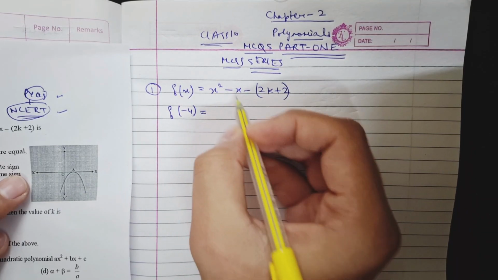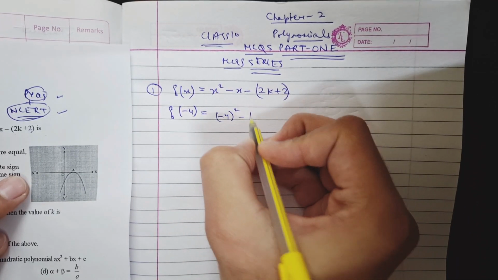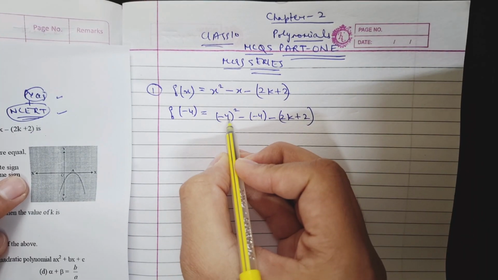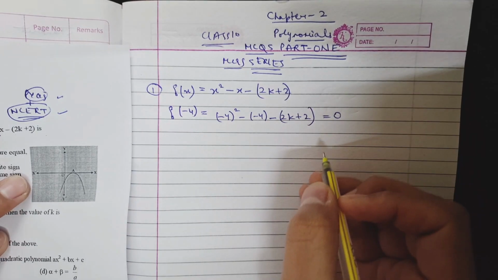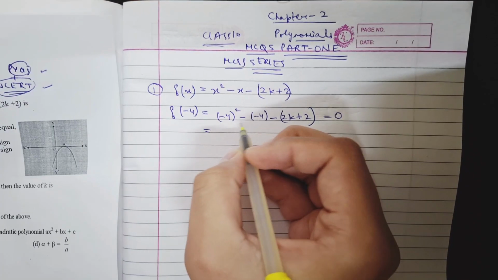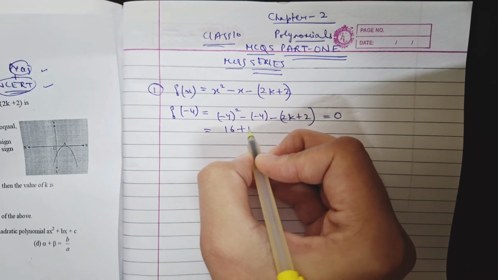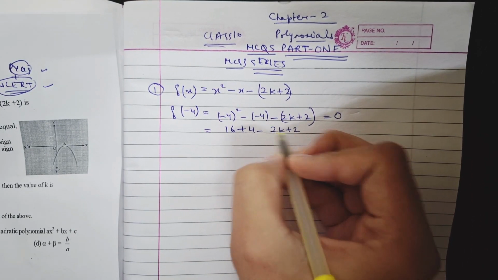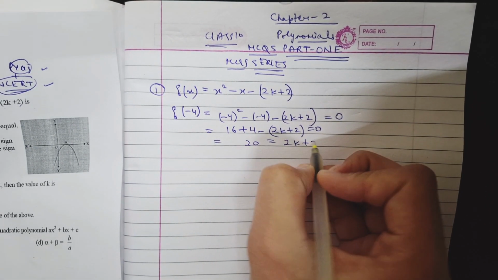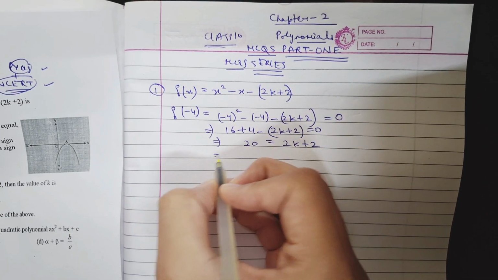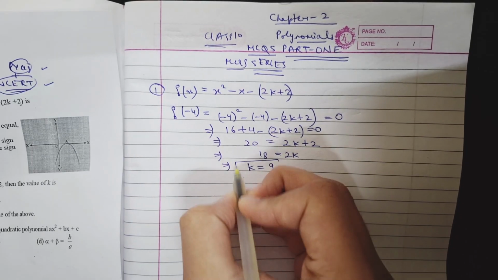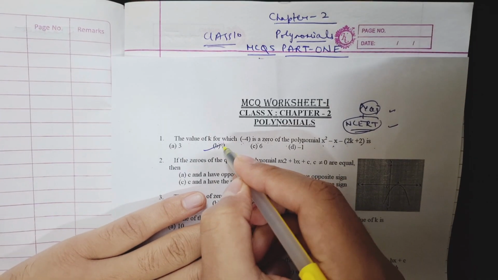Here we will put minus 4. So minus 4 square minus minus 4 minus 2k plus 2. After putting minus 4 in x, it will become 0, because it is given that minus 4 is a zero of the polynomial. Now we will solve this. It will become 16 plus 4 minus 2k plus 2 equals 0. So 20 equals 2k plus 2. Here 2k equals 18 and the value of k is 9. So the value of k is 9. Second option is the correct option.